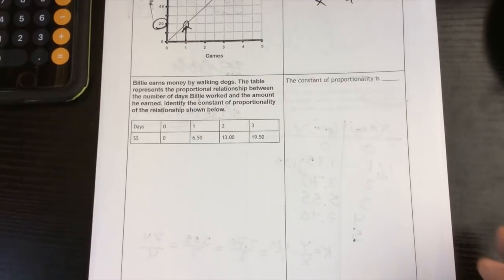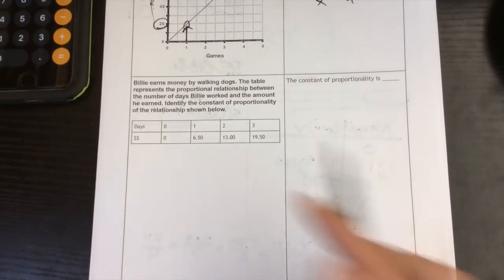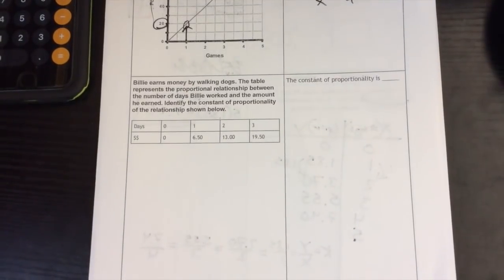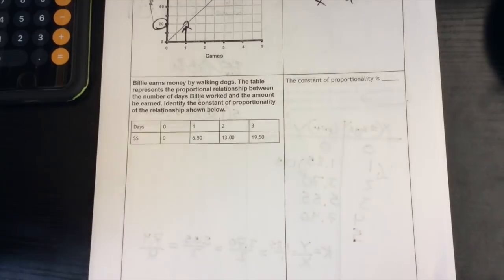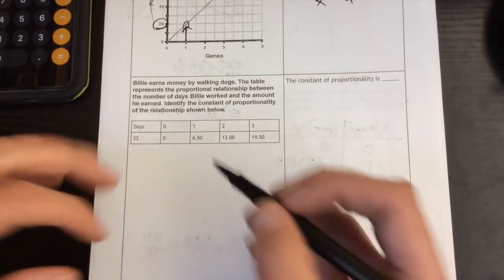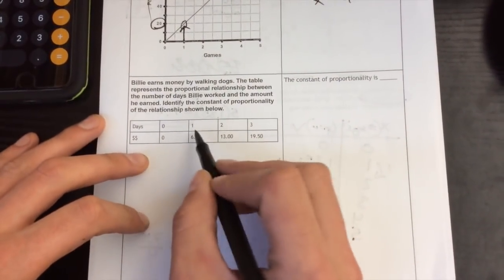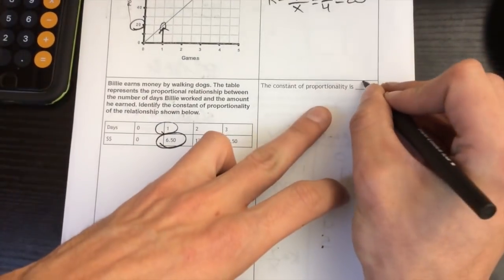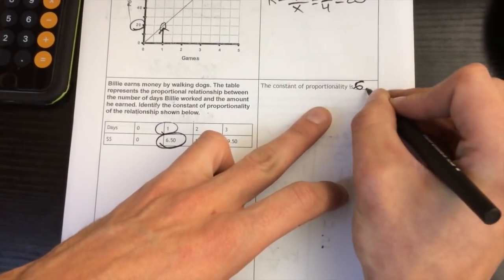Billy earns money by walking dogs. The table represents the proportional relationship between the number of days Billy worked and the amount he earned. Identify the constant of proportionality. Again, this one, they give you the point. We gave you 1. So if we give you 1, your unit rate's right here. It's 6.50.